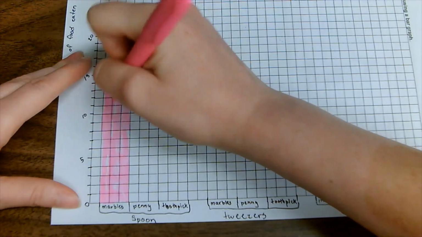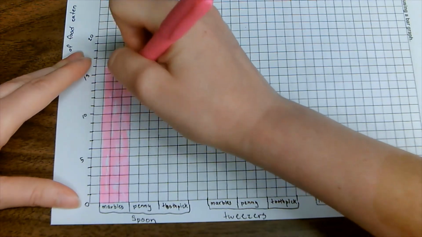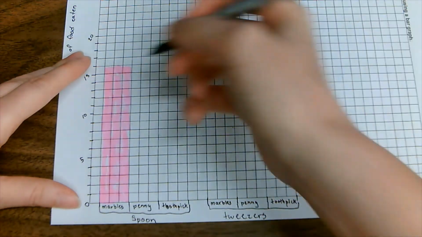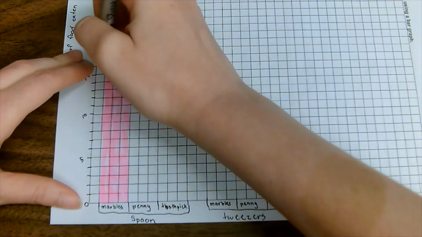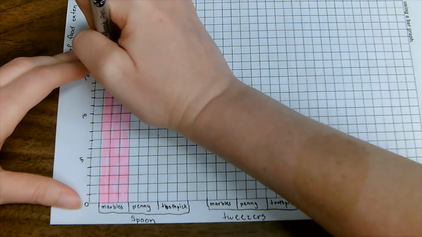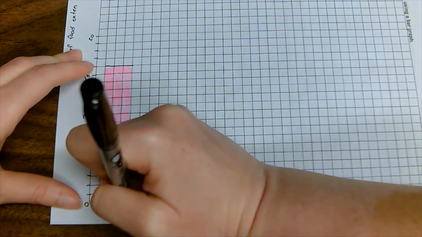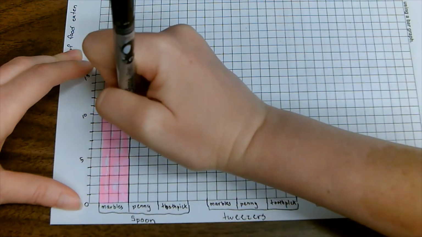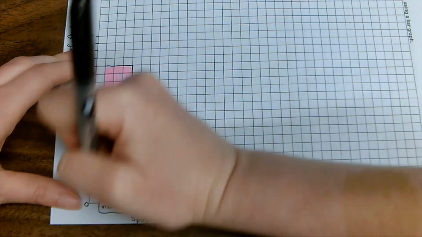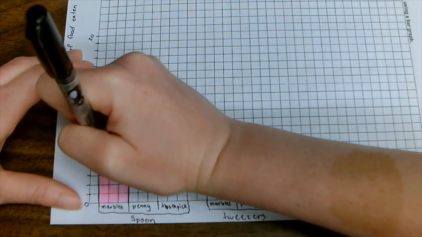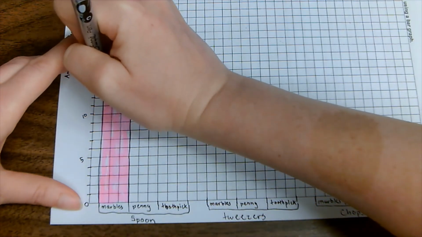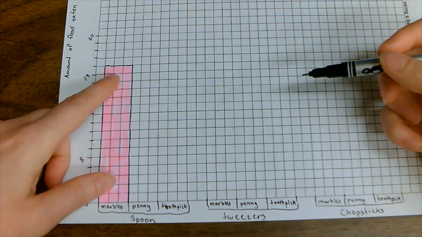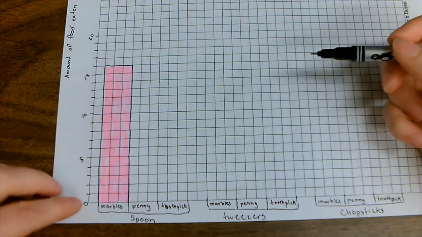What you can do, which makes it a little easier, is outline the border of your bar so I can clearly see that marbles goes all the way up to 16.